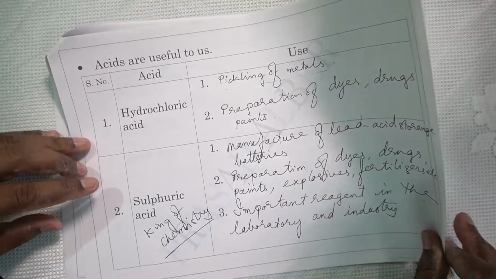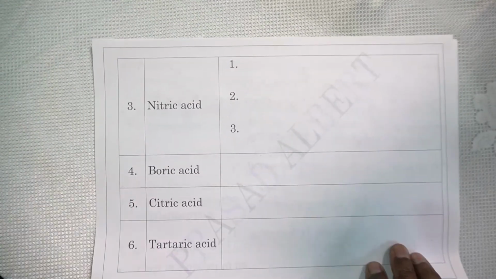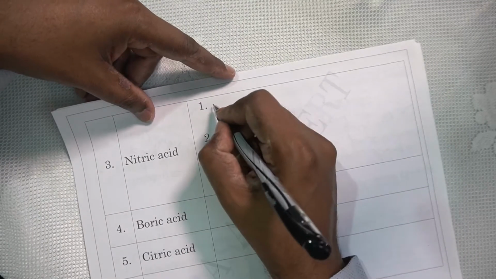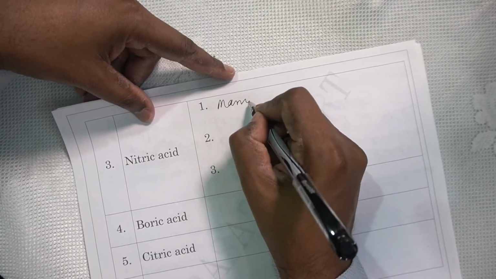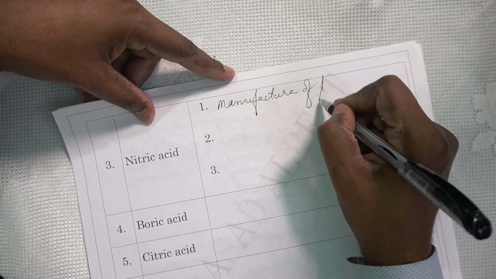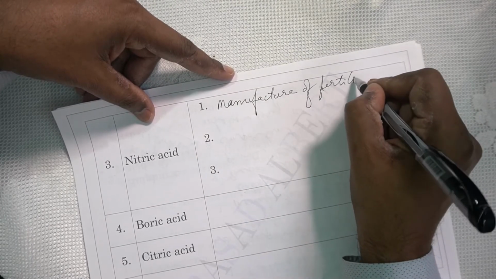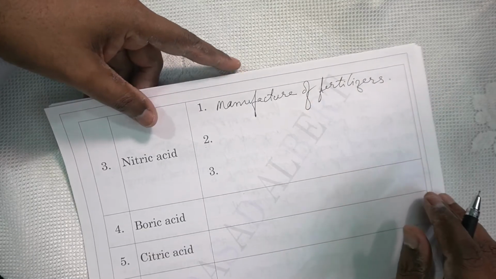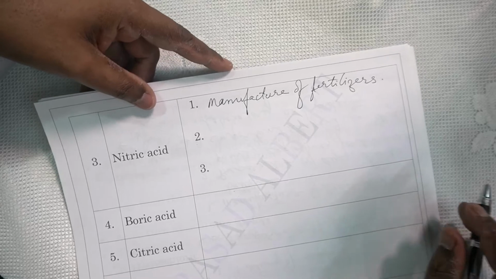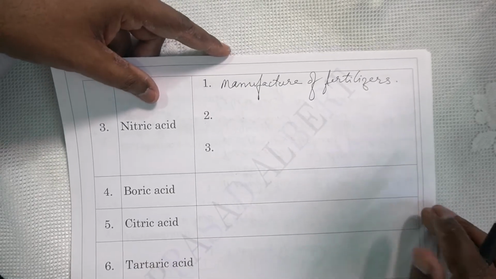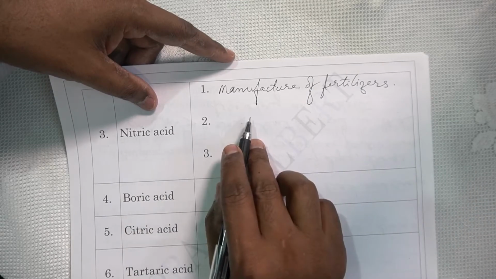Okay. Let's go to the next acid, that is nitric acid. Nitric acid is another important acid. The most important use is manufacture. Again, the term manufacture, because large quantities are made. Manufacture of fertilizers. We know fertilizers are required for the production of food, agriculture. Now, a country like India with so much population requires a lot of food crops, and fertilizers play an important role. So nitric acid is important.